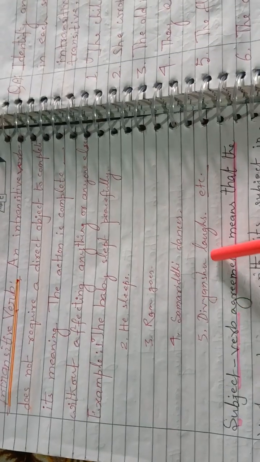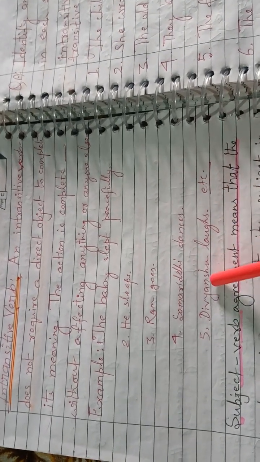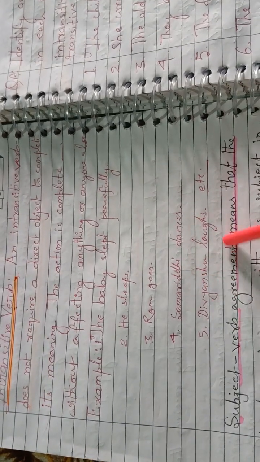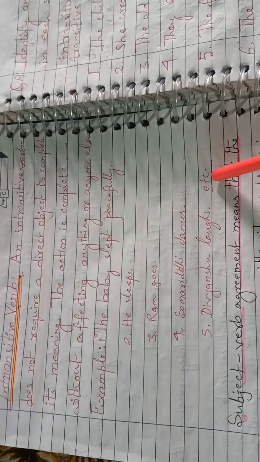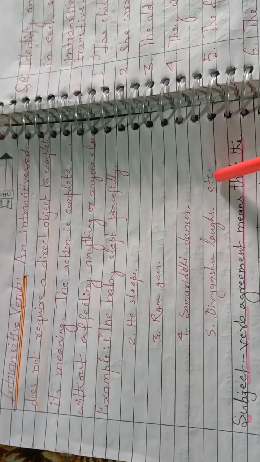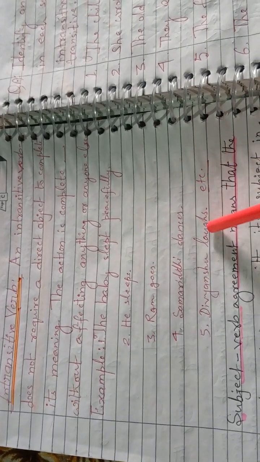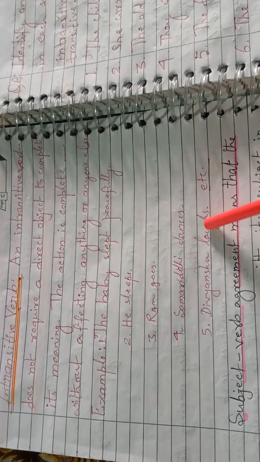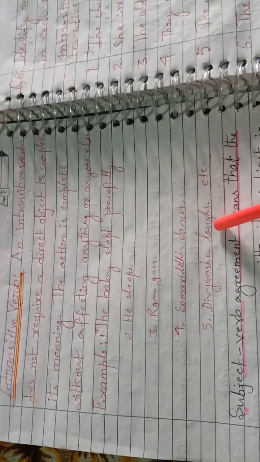Fifth example, Divyanshu laughs. This sentence is complete. That means here the word laughs gives you complete meaning without using any object. There is no need to use object. There is no requirement at all. That's why laugh has been used here intransitively.